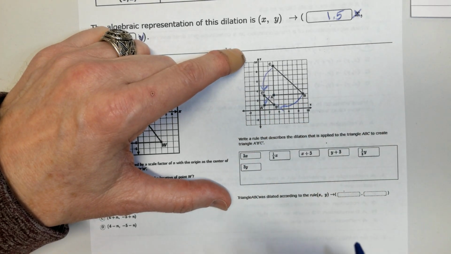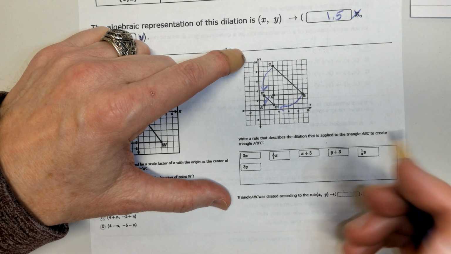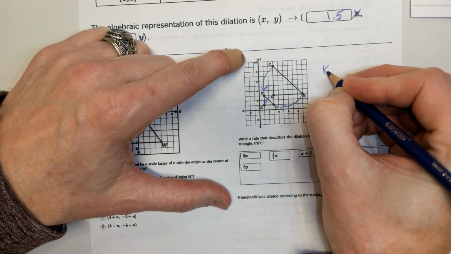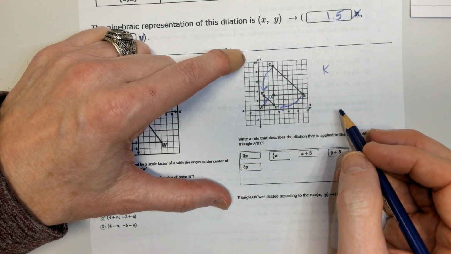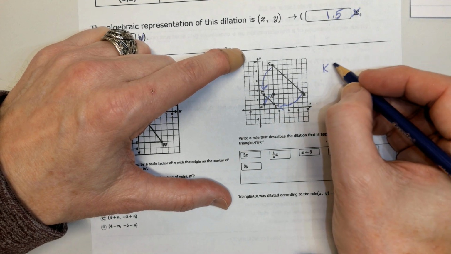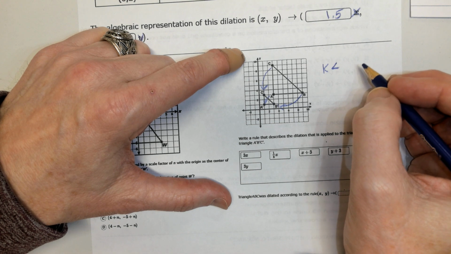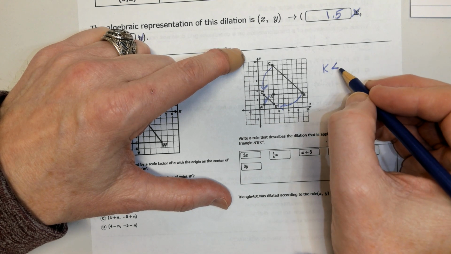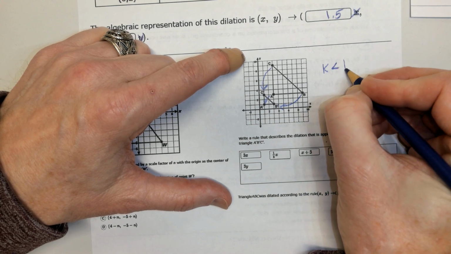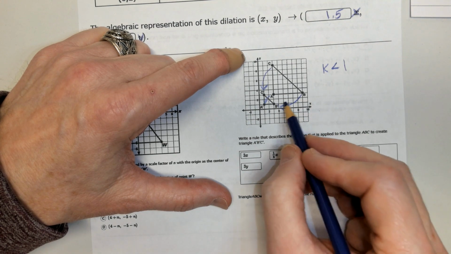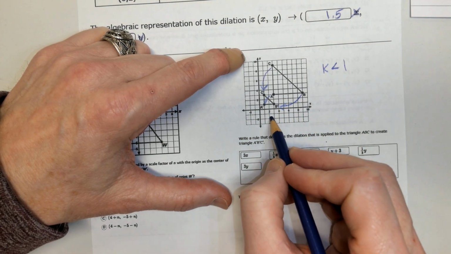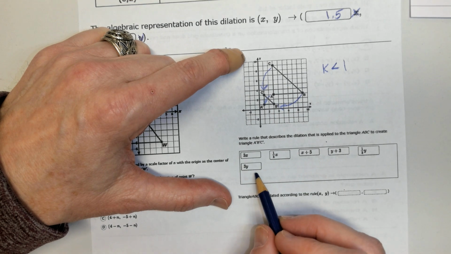So we know if it got smaller, the scale factor, which we most often nickname K, has to be less than what number? Got to be less than 1. Our scale factor, just by looking at the picture, has to be less than 1. Let's look at our answer choices.